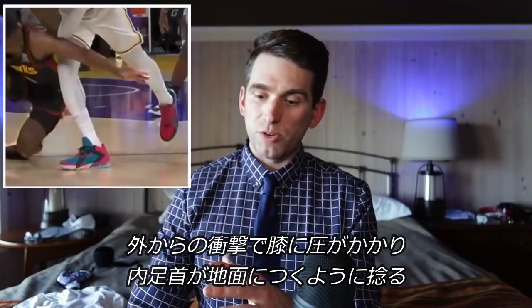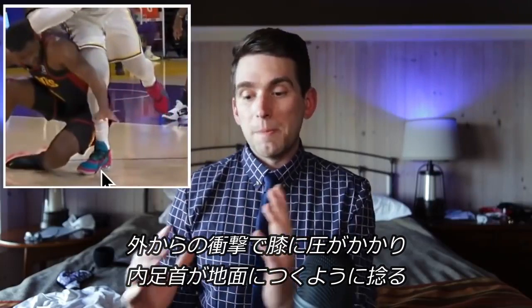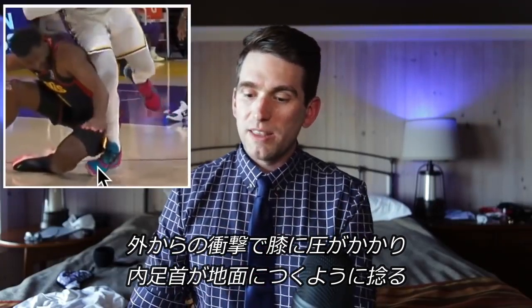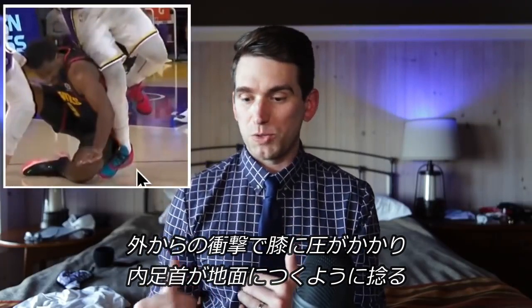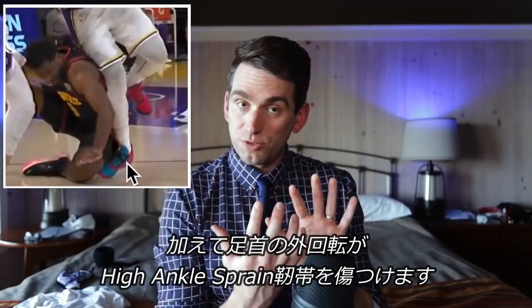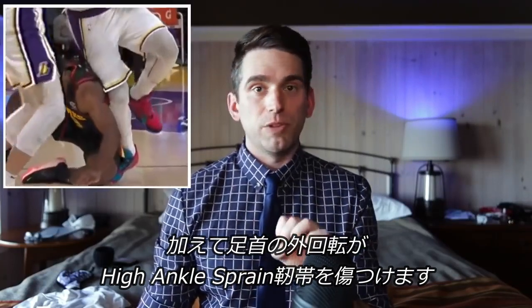So the right ankle that we're focusing on here, valgus load comes in, puts a little bit of stress on the knee, starts to put some load on the ankle. That ankle is going to evert, meaning the inside portion is going to come down closer to the court. There's also going to be that external rotation, which can stress that high ankle sprain ligament. And so those are the things that we really have to worry about here.